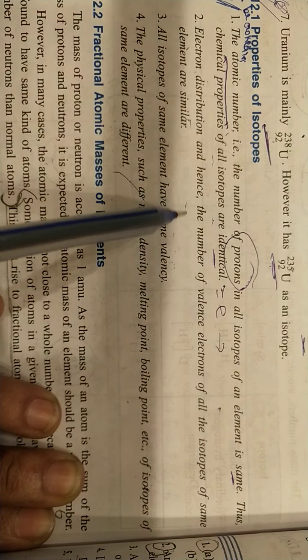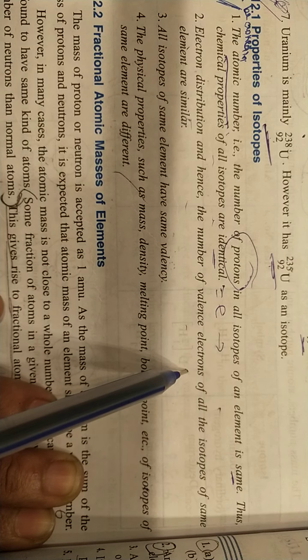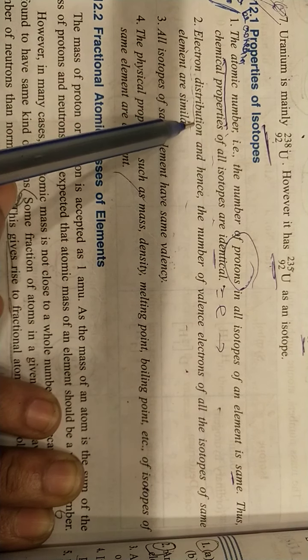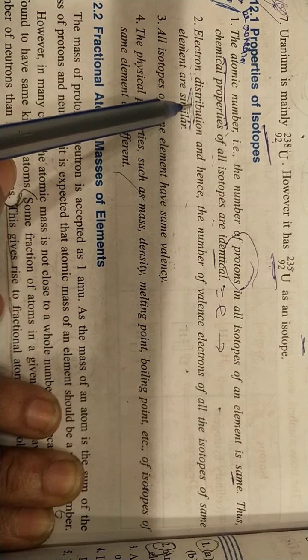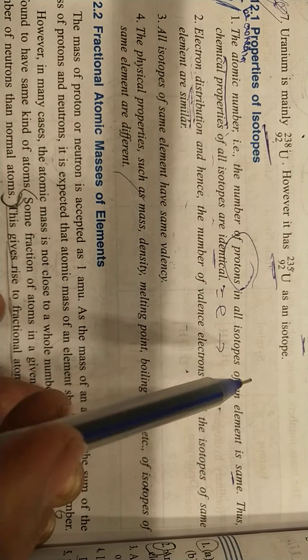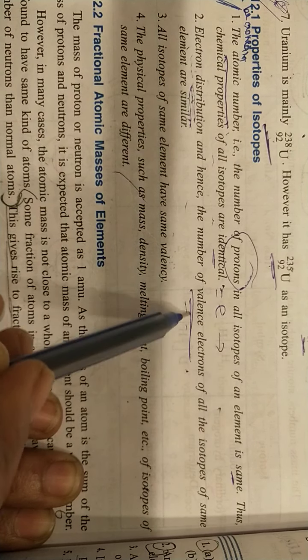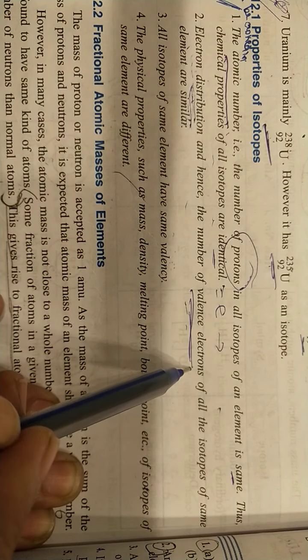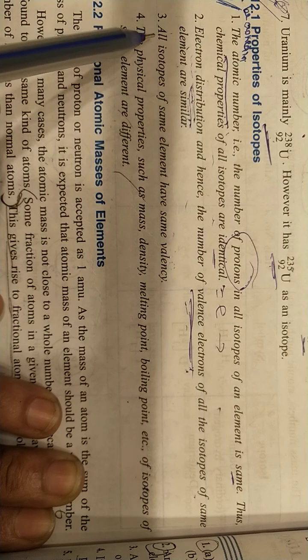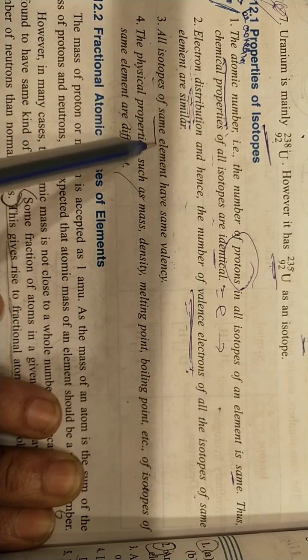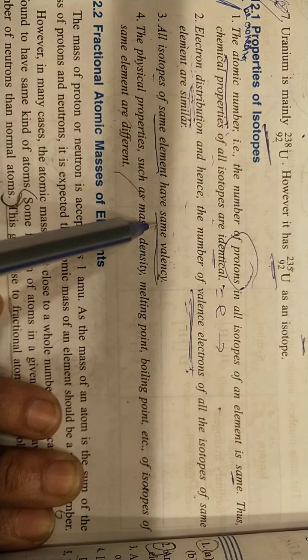Electron distribution and the number of valence electrons. Electron distribution means electronic configuration. Hence the outermost orbit, the valence electrons, are the same in all the isotopes of the same element. All isotopes of the same element have the same valency.